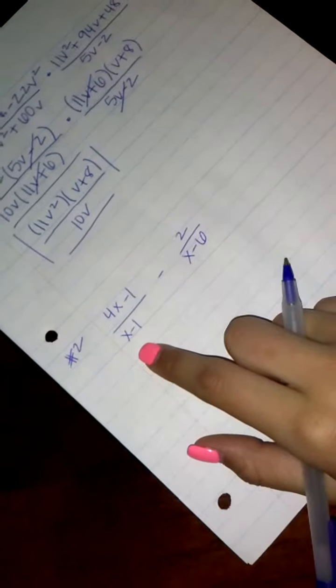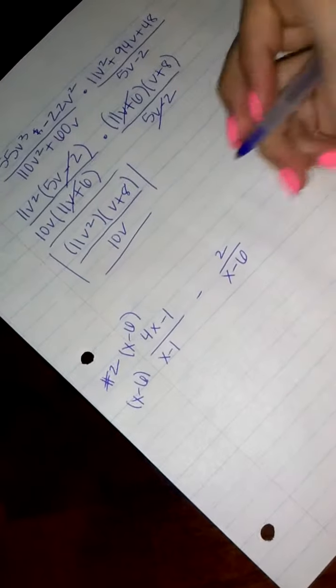And that's your final product. And then moving on to the second one, you have (4x − 1)/(x − 1) minus 2/(x − 6). For this one, you have to have the same denominators. So you're going to multiply this fraction by x − 6 on the top and bottom, and you're going to do the same for this side. You're going to multiply this by x − 1 on the top and bottom.